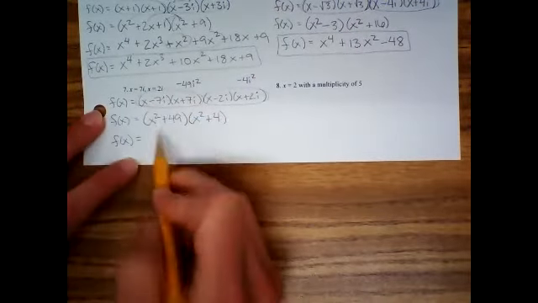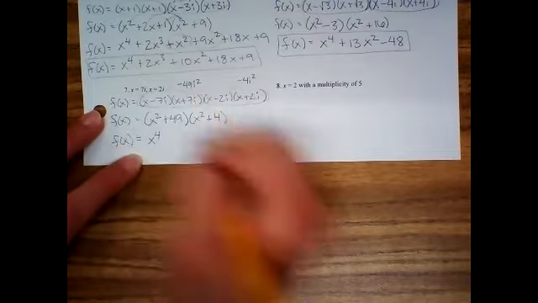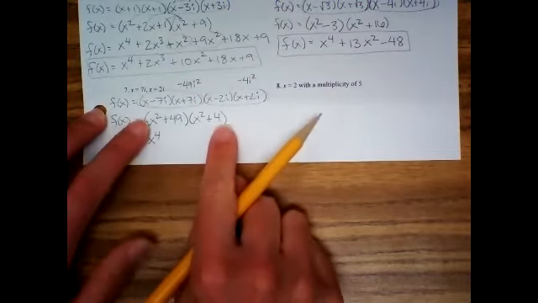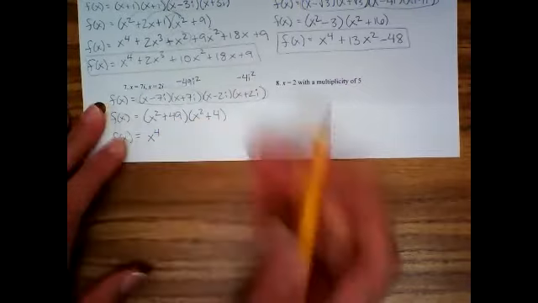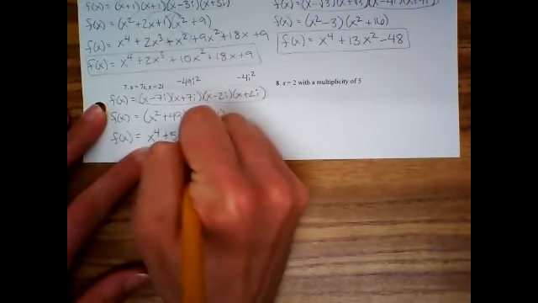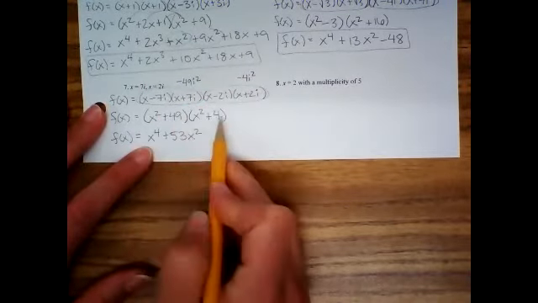So when you multiply these together, x squared times x squared will be x to the 4th. The outsides are 4x squared. The insides are 49x squared. So what is that, 53x squared? Did you run into a problem here?